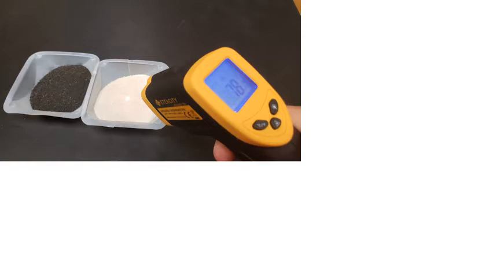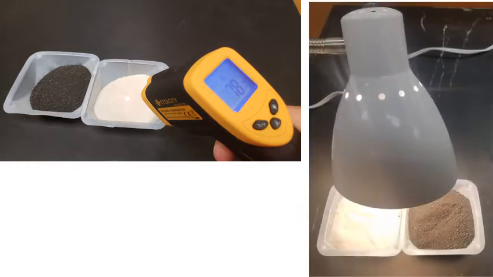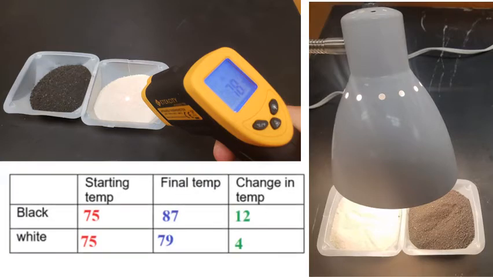I took their starting temperature. Both started off the same, about 78 degrees. Then I turned the lamp on, let the lamp shine on both of them equally for about the same amount of time. And I noticed what happened. The black sand heated up to 87 degrees, which means it went up 12 degrees. The white sand only got up to 79, meaning it only rose 4 degrees. So we've got two things of the same material, getting the same amount of sunlight, and yet their temperatures change differently. So there's another key idea or concept that makes a difference in terms of what determines something's final temperature.